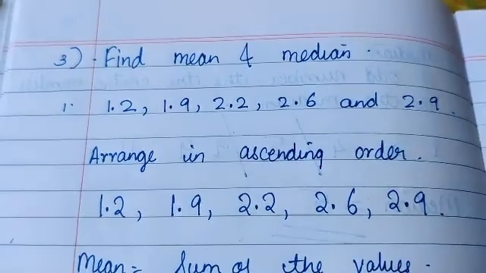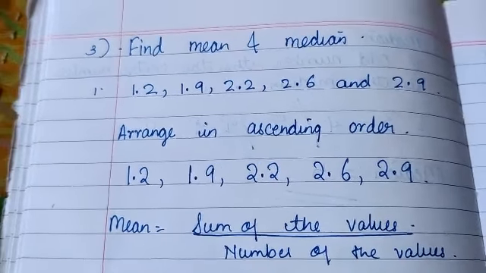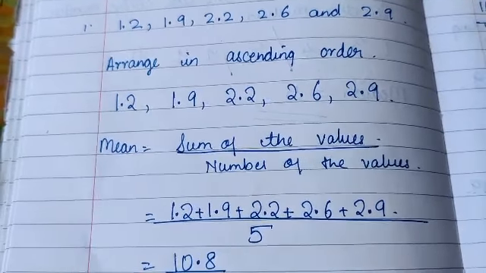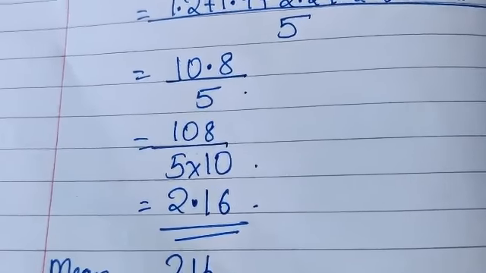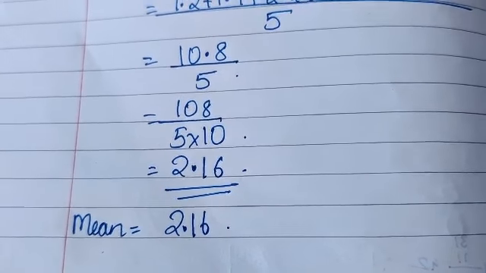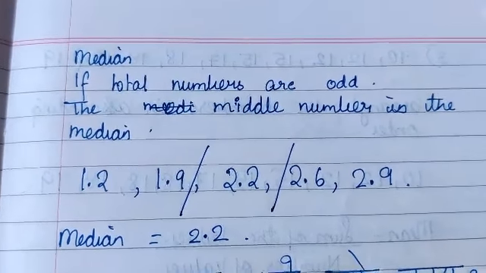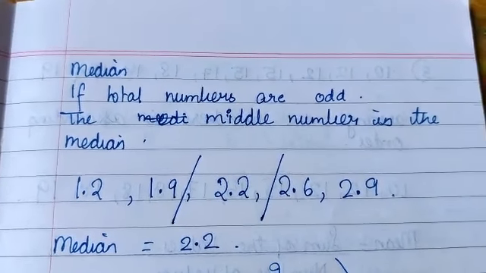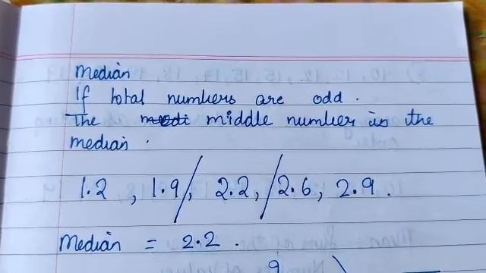Now again, the mean and median need to be found. We have decimals. We yet again arrange it in ascending order. Solve it using the mean formula: add all the values and divide by the number of values. Here we have decimals, so look how we have solved it. We remove the decimal and then we get our mean as 2.16. We proceed to find the median. If the total number is odd, the middle number is the median. It's easy here, we've already arranged it in ascending order. Our median is 2.2.